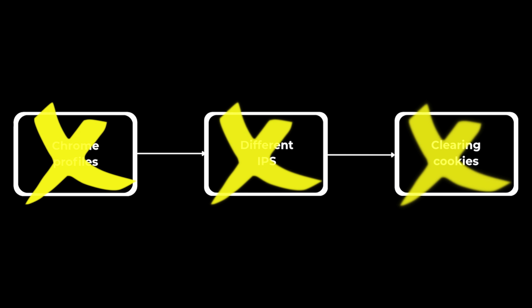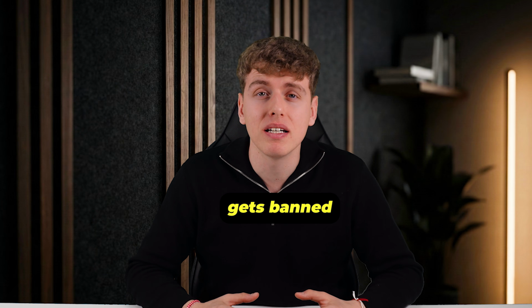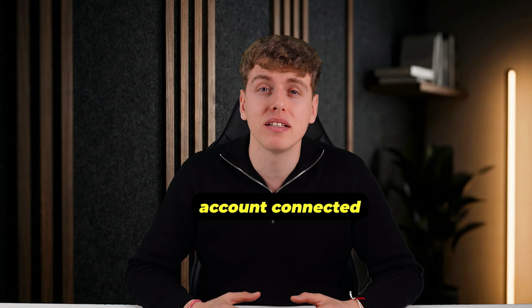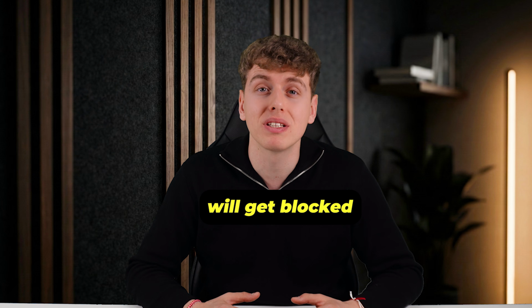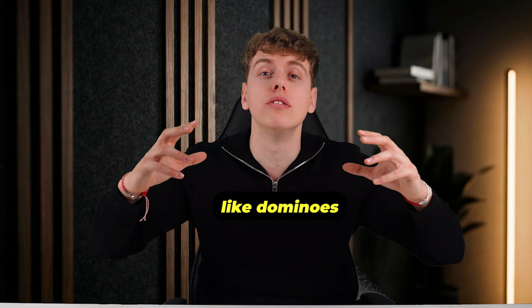This completely ruins all the hard work you just did, setting up separate Chrome profiles, different IPs, and clearing cookies. It creates a massive risk. If one account gets banned, every single account connected to that card will get blocked instantly like dominoes. You need a unique card for each account. Use virtual credit cards from your bank or order supplementary cards.